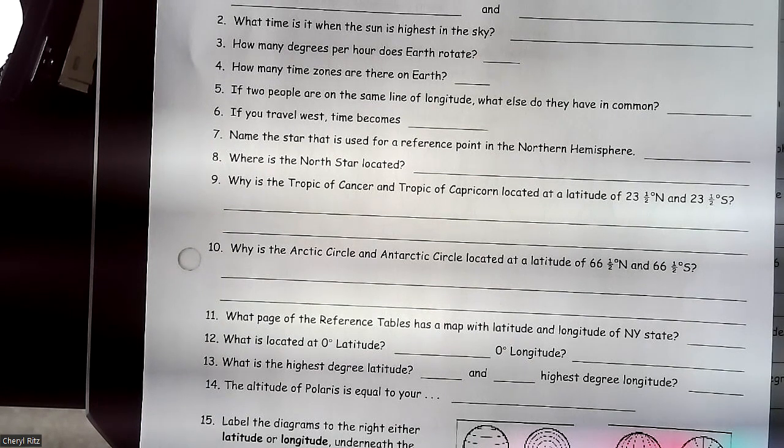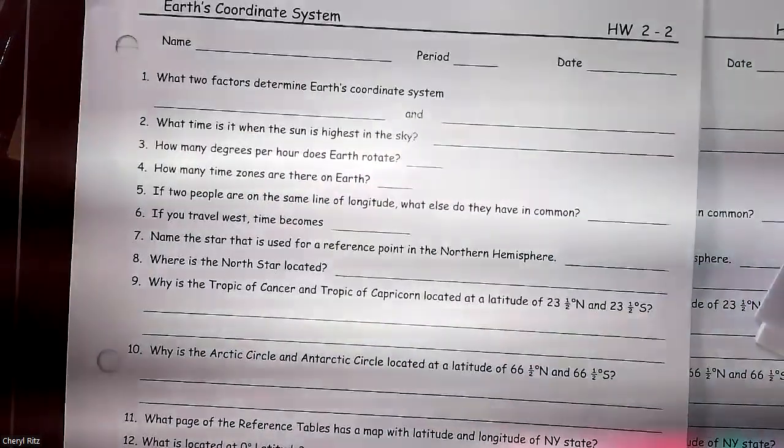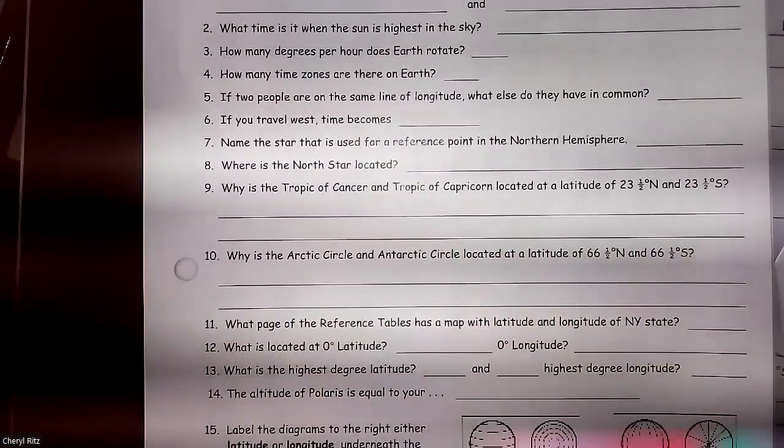I'm going to let you guys work together if you want on this. All right, guys, go ahead and get started. Ask questions as needed. Again, your homework is to do pages 1, 2, 3, 4, 7, and 8. But you have 15 minutes right now to get started.